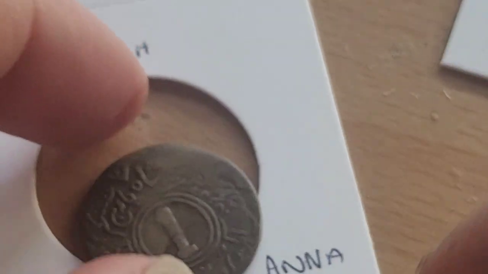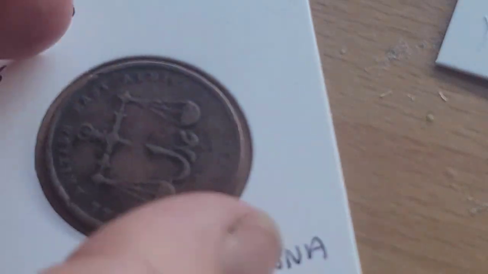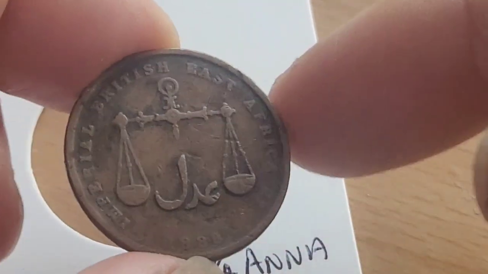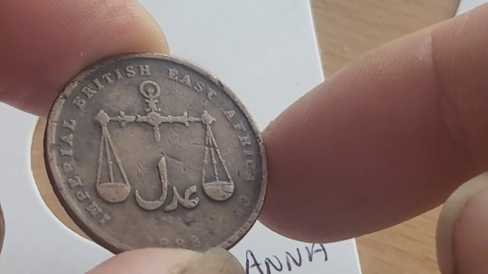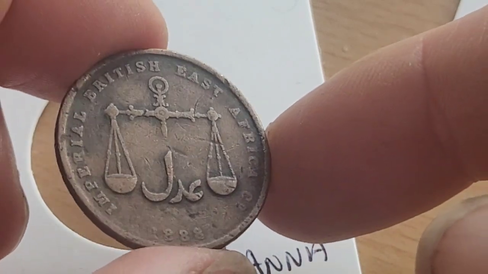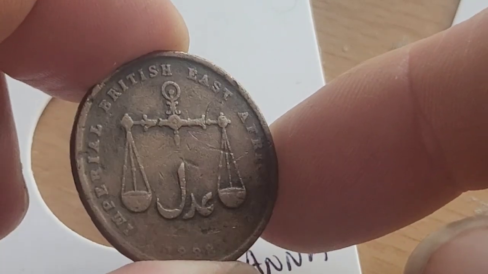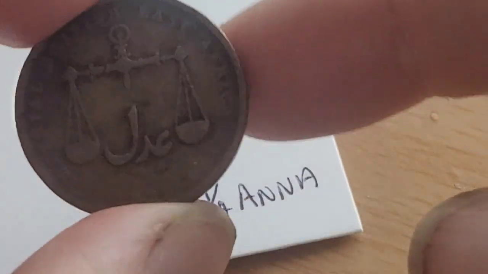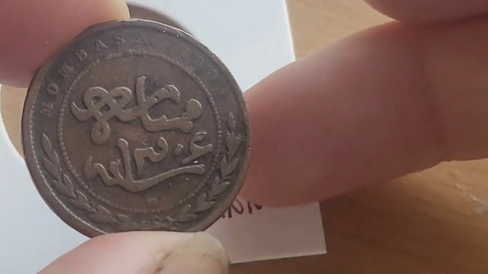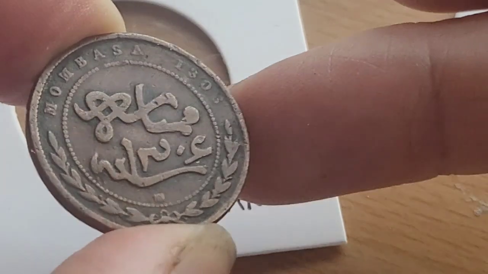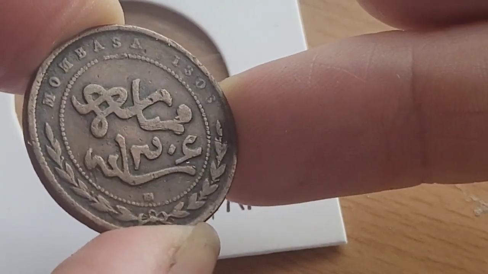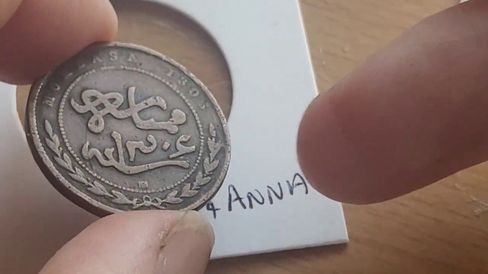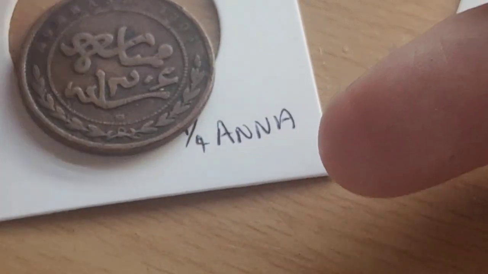Okay, the only non-Indian coin I have is this one from Mombasa. So Imperial British East India Company, 1888. It scales, and this is a quarter anna. Obviously, they use the Indian coinage at this place, and this place is currently a port city of Kenya. So Mombasa, it's quite a nice coin. Don't know much about it. I need to read up on it.